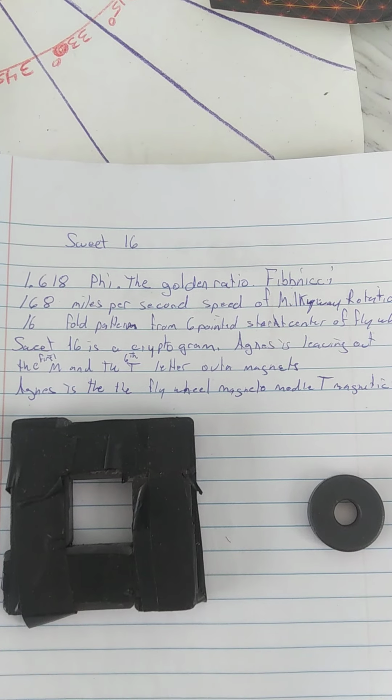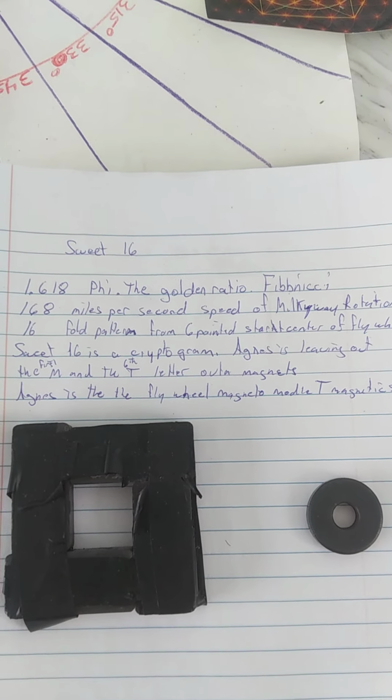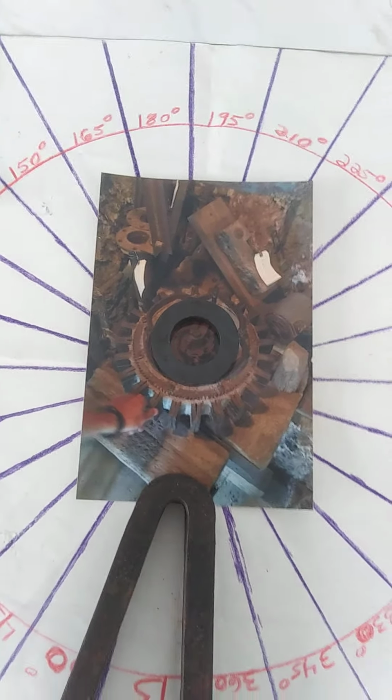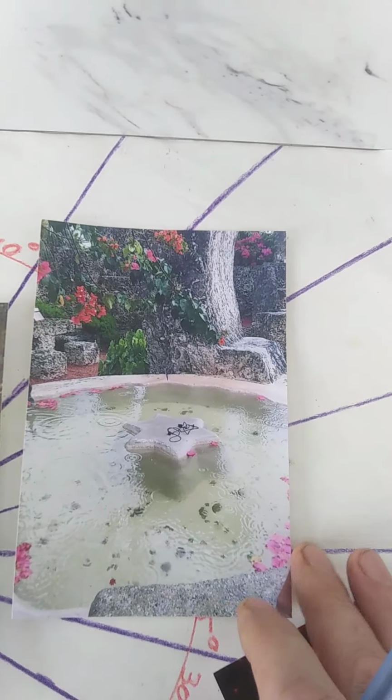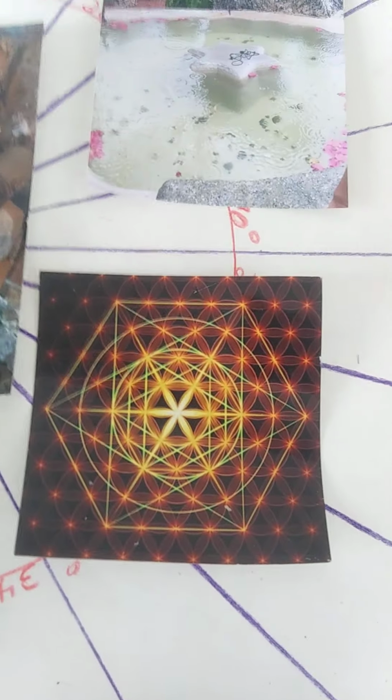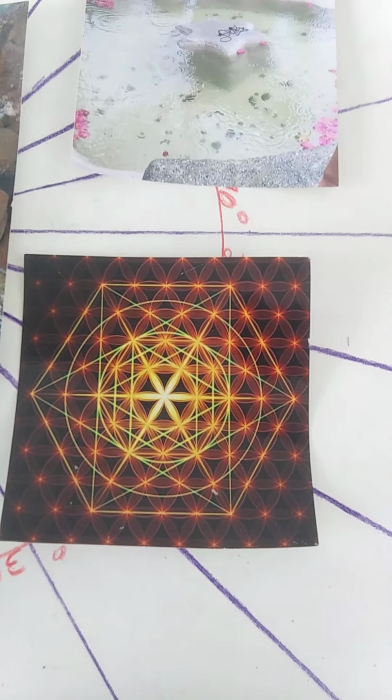And it's also code for the 16-fold pattern that is produced by Ed's flywheel, represented by the six-pointed star, because when it's spun, it produces this geometry in space and in counter space.